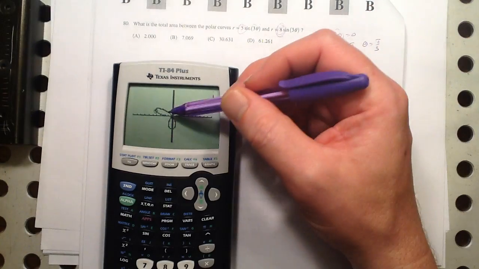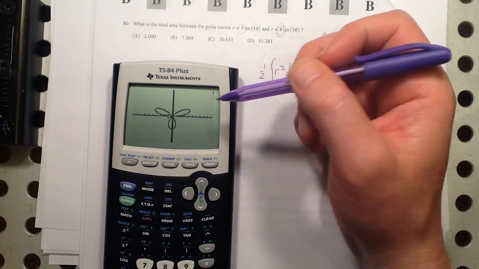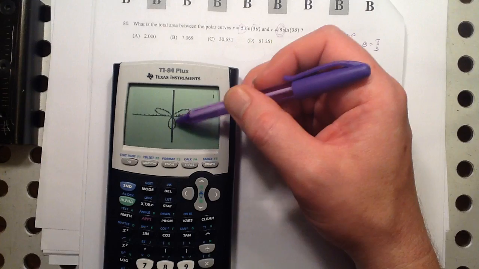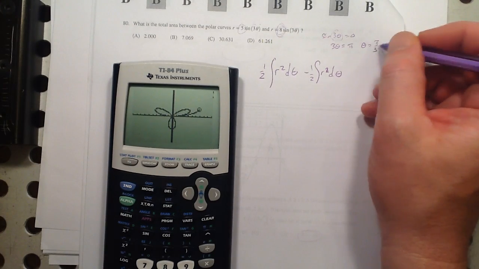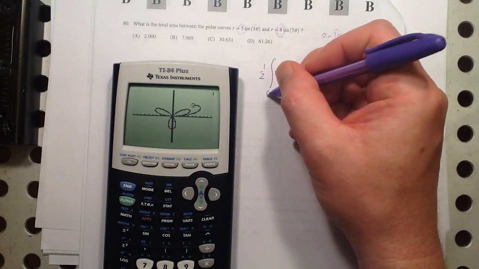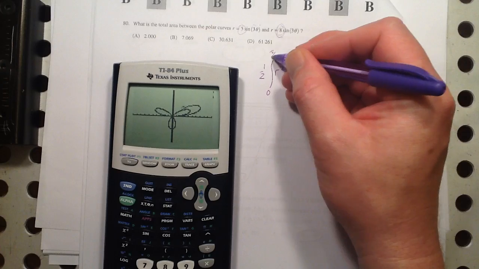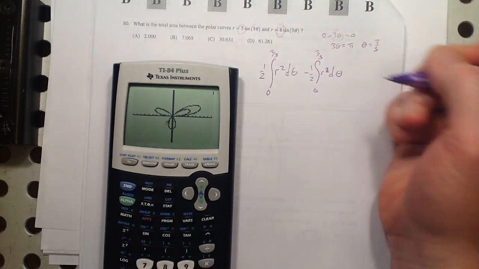And that makes sense. If it's making the whole thing from 0 to pi, then each one of the 3 leaves or petals of the flower is pi over 3 worth of that 0 to pi. So 0 to pi over 3, that's just one petal.